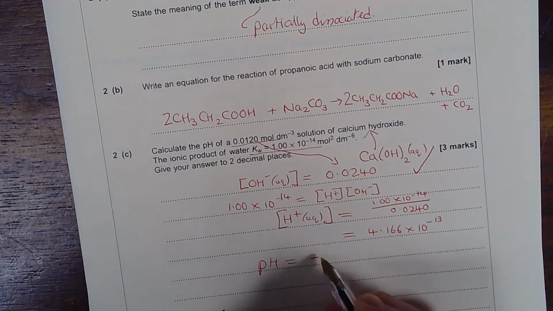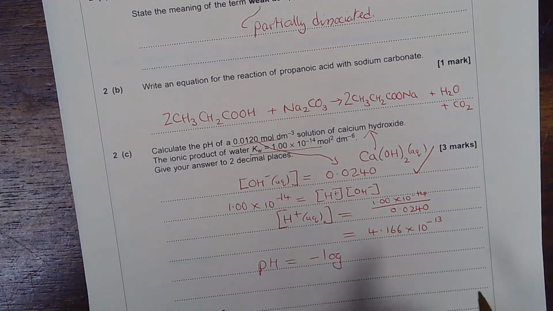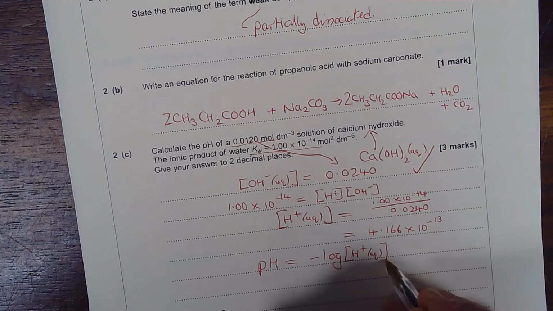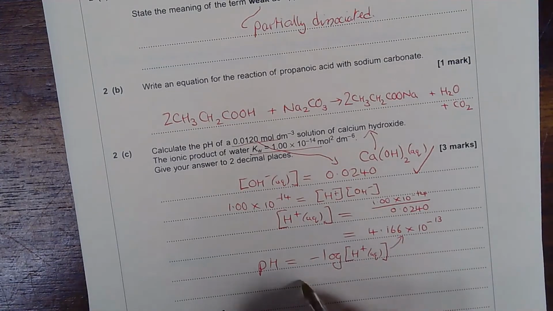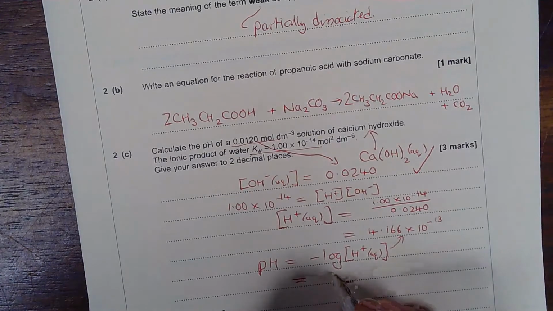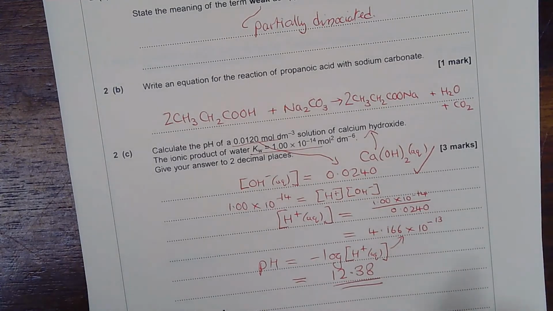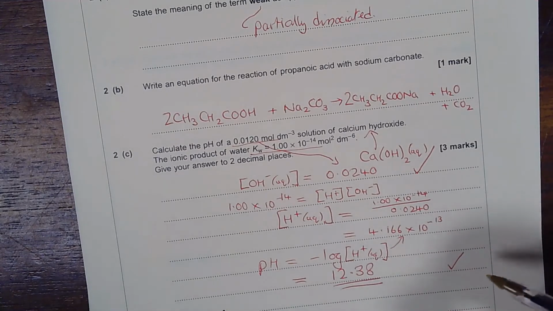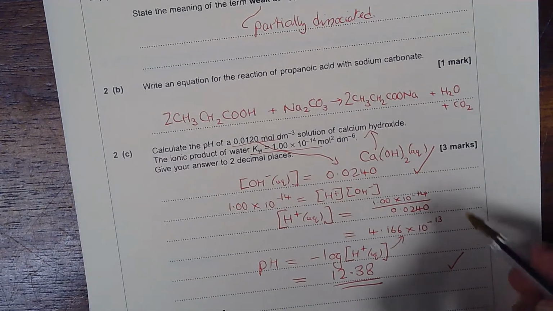From this value of the hydrogen ion concentration, we can do that pH is equal to minus the log of the hydrogen ion concentration, and the hydrogen ion concentration is, of course, what we have just calculated. And so the answer comes out. You must always give your answer to 2 decimal places, and it comes out as 12.38. So the marks will come for the final answer, but also for working out either the hydrogen ion concentration or working out a value for pOH.